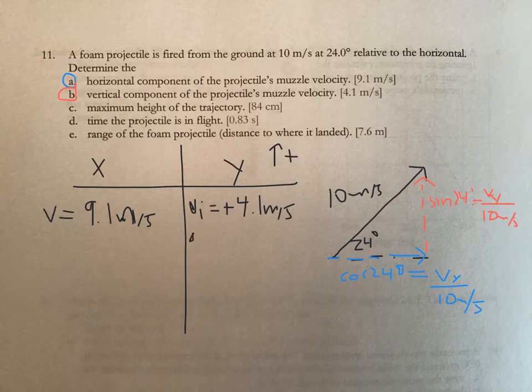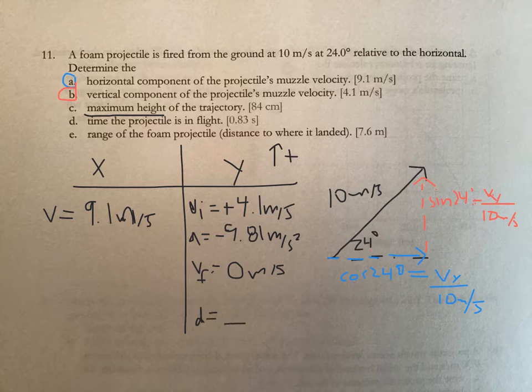My acceleration is negative 9.81 meters per second squared. And if it's asking for maximum height, I'm trying to find the place where my final velocity is 0 meters per second, and I want to find the distance to that point.